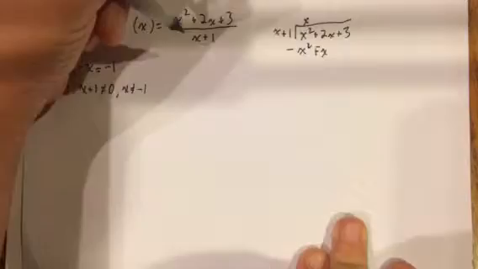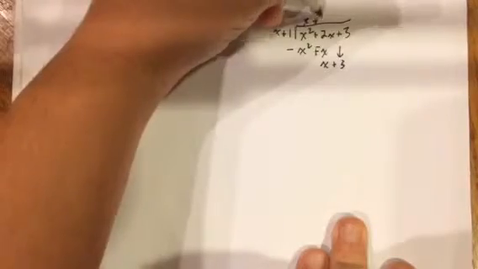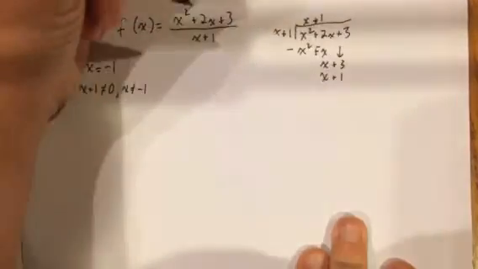So x times x would give me x squared. x times 1 is plus x. I'll subtract both parts. So again, x, bring down my 3. So 1 times x gives me x. 1 times 1 is 1. I'll subtract both parts. So plus 2. So if I write this out, I get x plus 1 plus 2 over x plus 1.